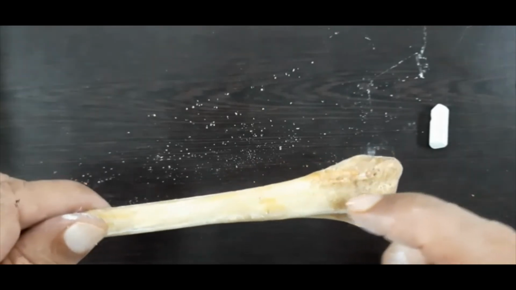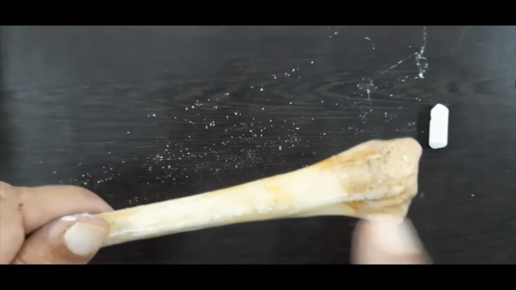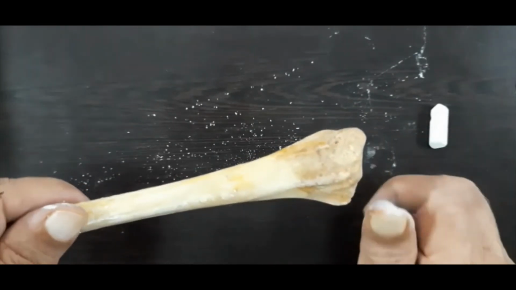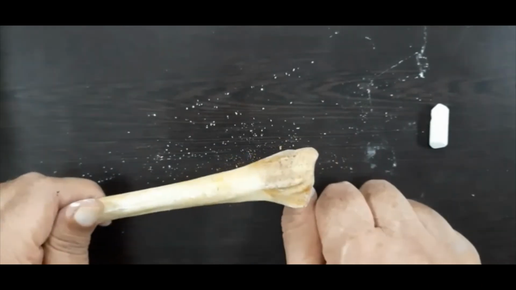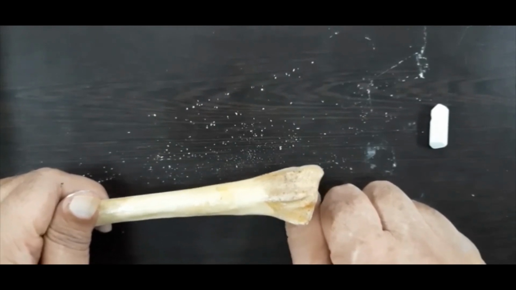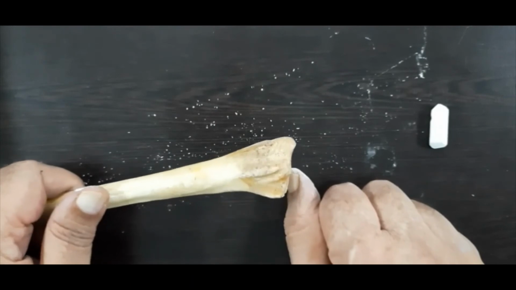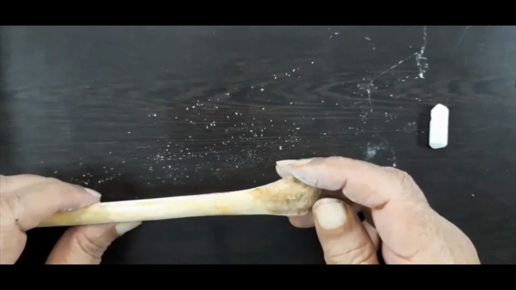Many grooves and ridges are seen here, and through these grooves pass the tendons of the extensor muscles of the forearm. These are forearm extensor muscles which take origin from the forearm and go to insert onto the hand, and that's why grooves are caused here.